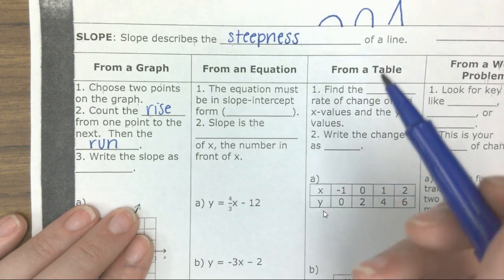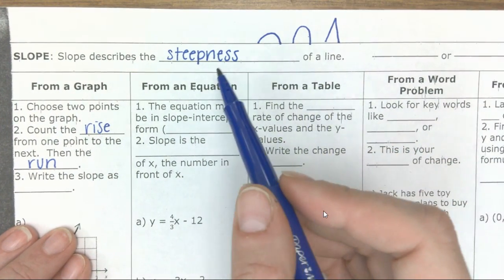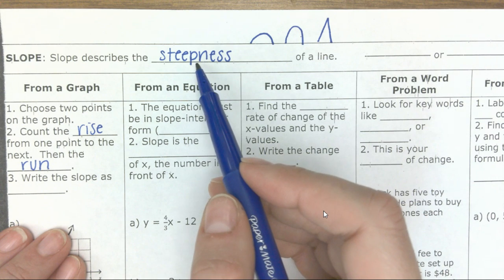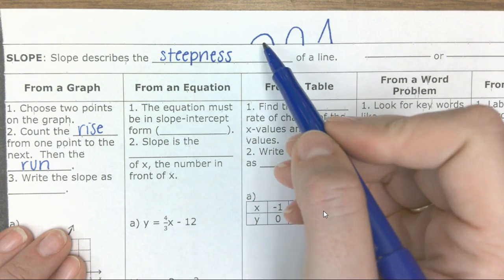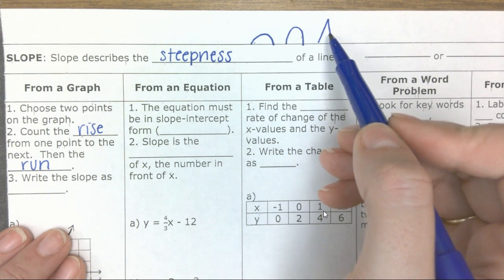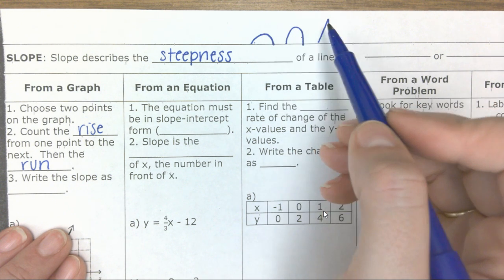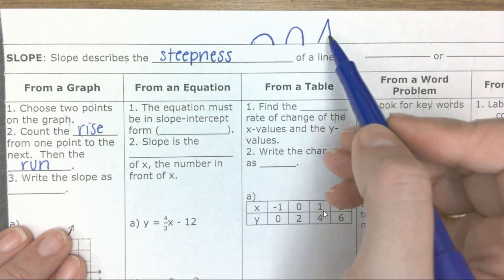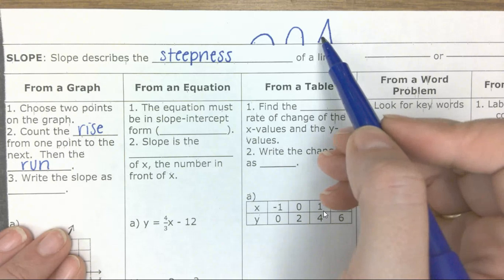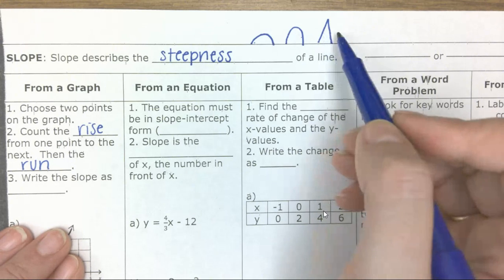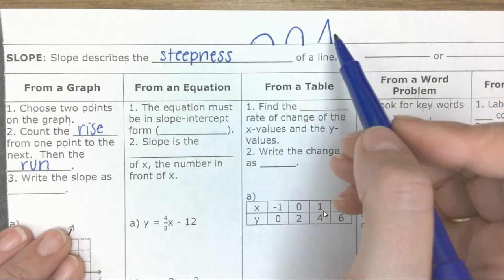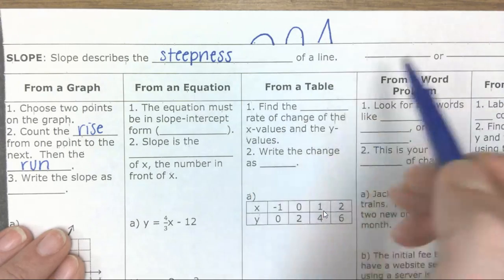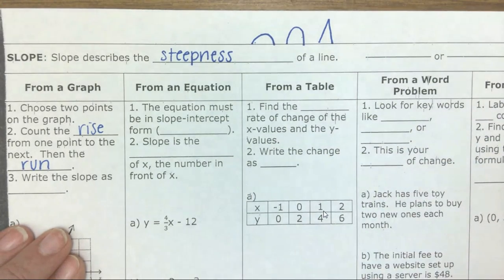Okay, so if I am talking about slope, slope describes the steepness of a line. So if I compare these three different hills, this one is less steep than this one, and this one on the right is the most steep. So what we're going to do is find the different steepnesses of different slopes, depending on if they're positive, negative, zero, all different kinds.